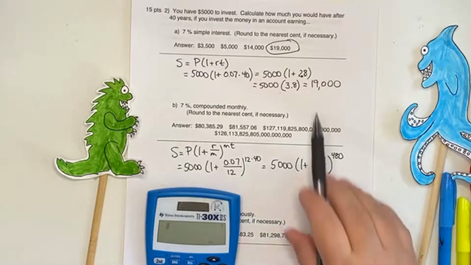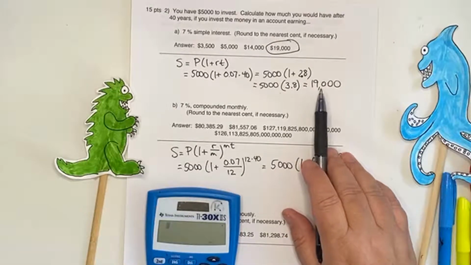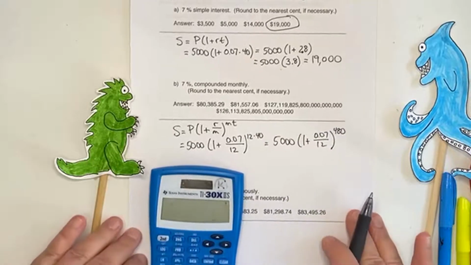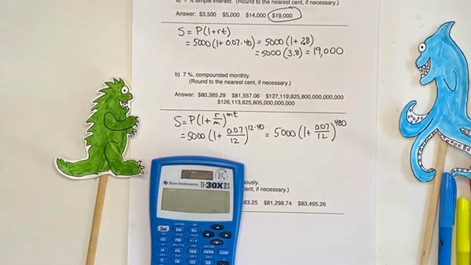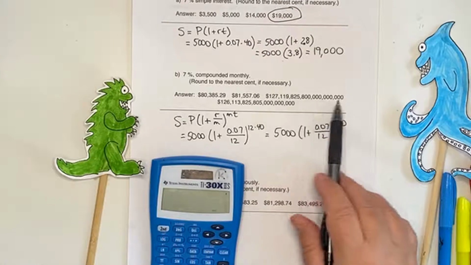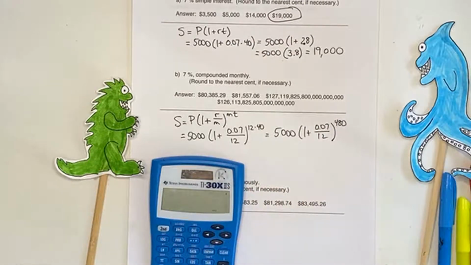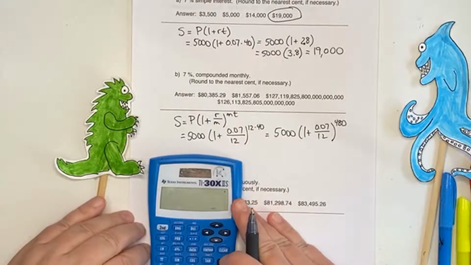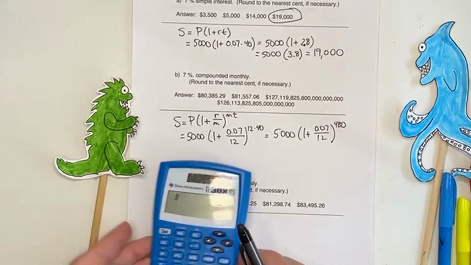Now, keep in mind, we're expecting more than 19,000, right? Because that would be the simple interest version. But how big it can get, I mean, these are some big number options. That would be awesome if we could earn that much money. So I've got, ooh, move this up again.